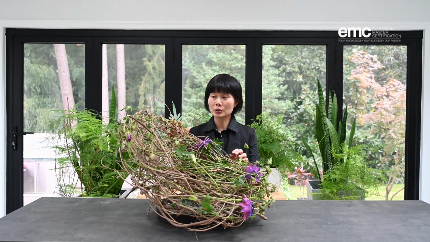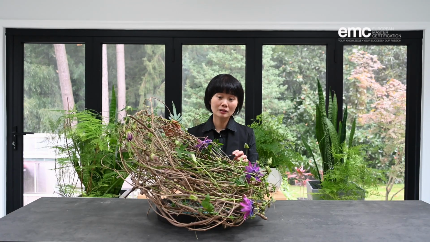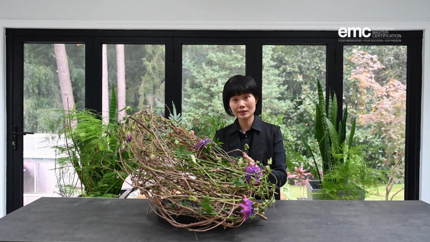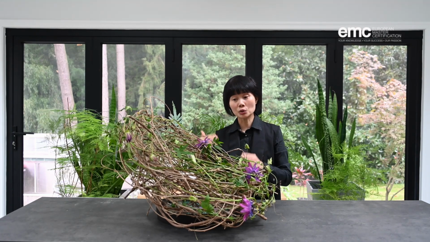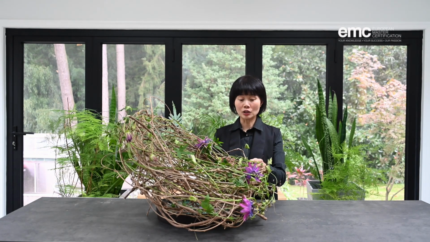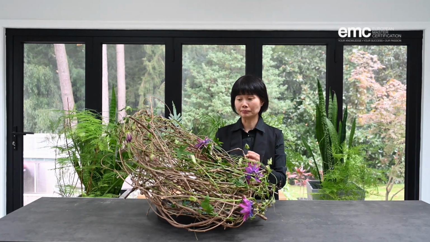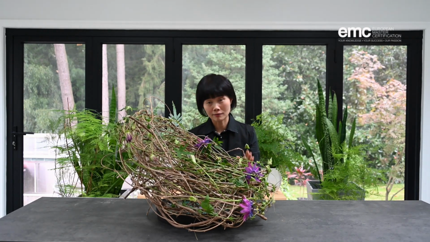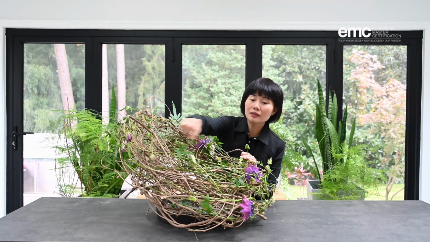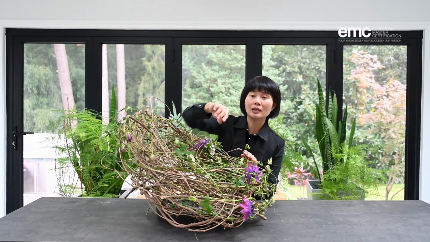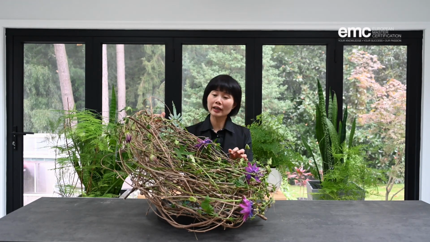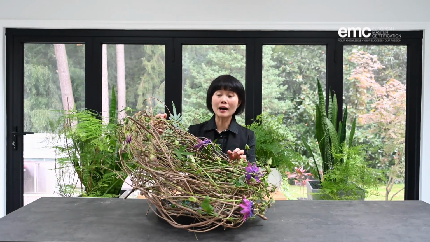So I use wisteria vines to create my construction, and to enhance the winding lines, I use fresh passiflora vines, and also you can see here the sweet potato vines with the dried wisteria vines.